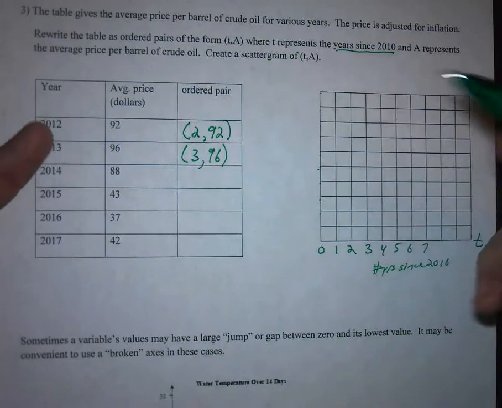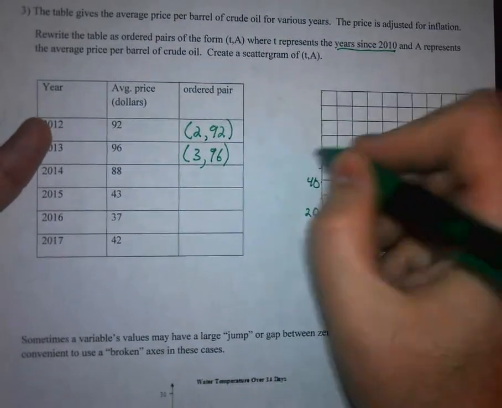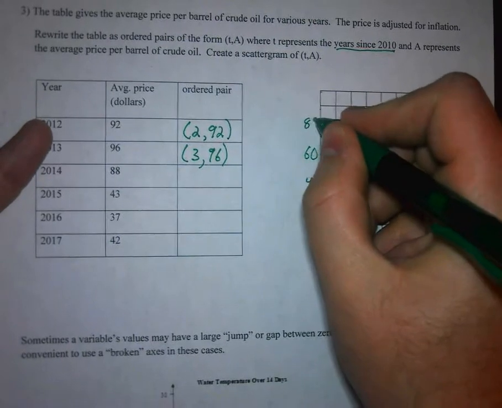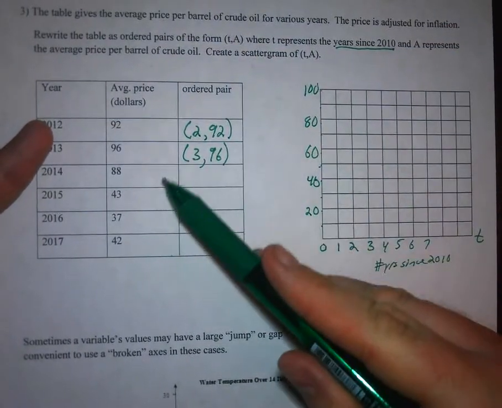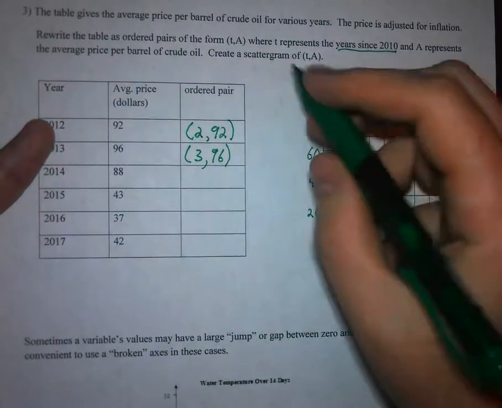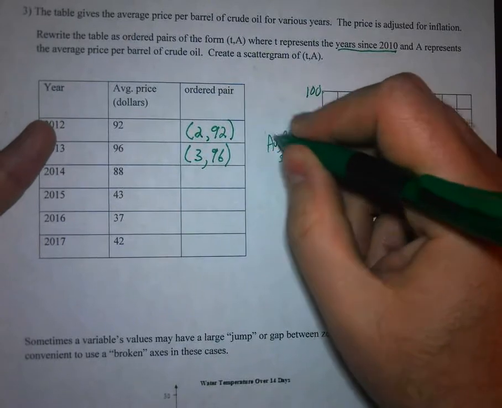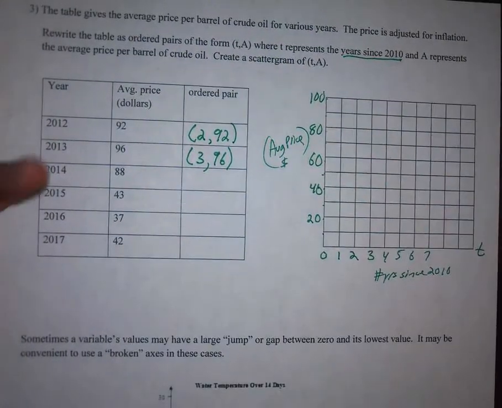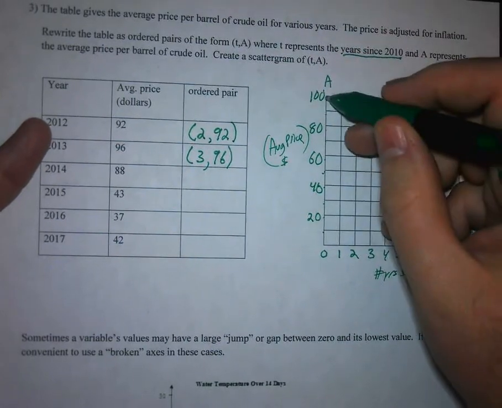That'll give you 10. So if you let each box be worth 10, then your scale will fit in there, and all the points will be able to fit. Okay, and this is the average price in dollars. And that is the A axis.